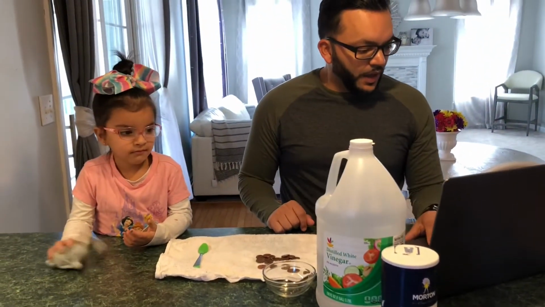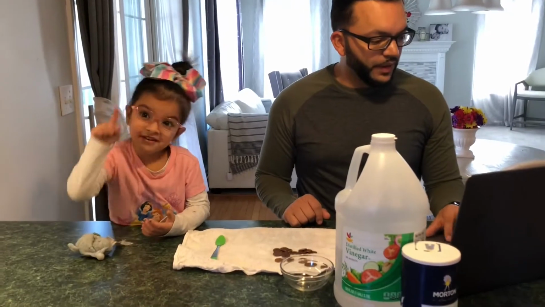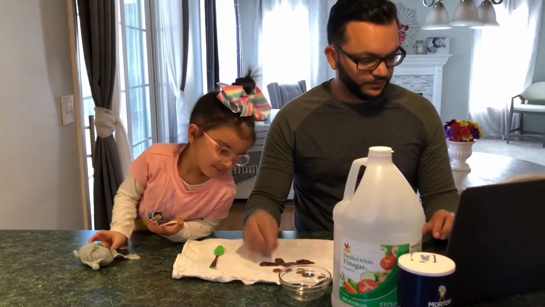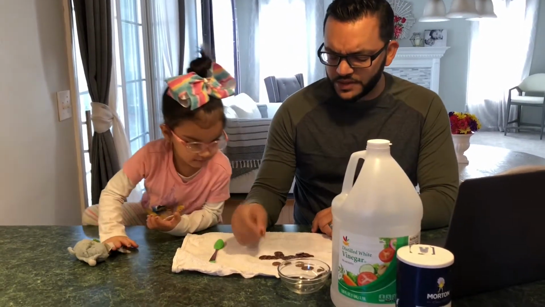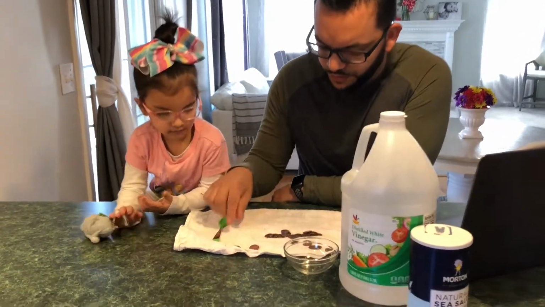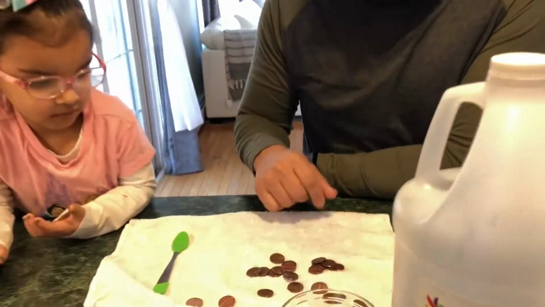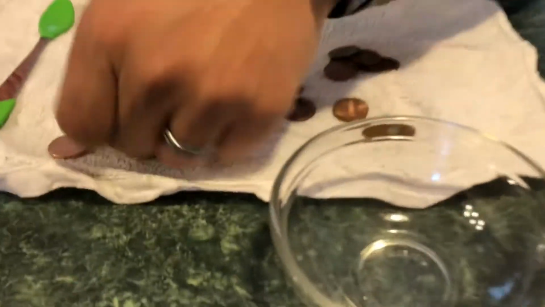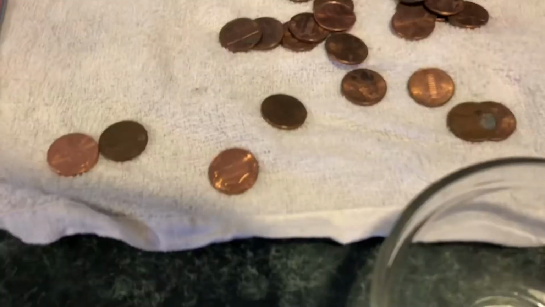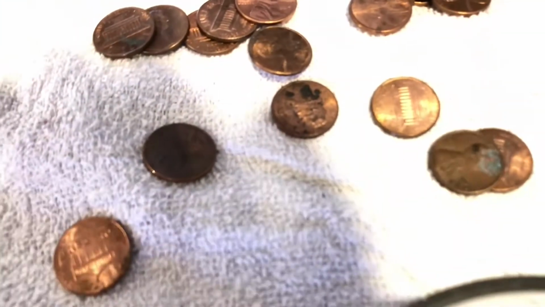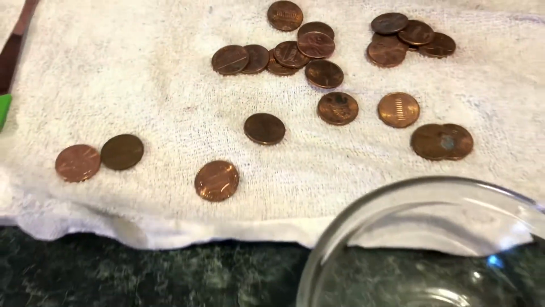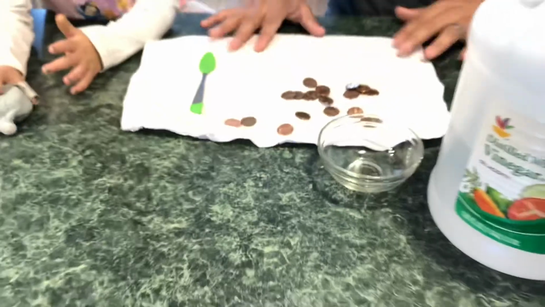With the pennies, all pennies start out as a bright copper. Some of these are newer and they're pretty bright, and then some of these are older and they're dirty and gross looking. As you can see, some of the differences there. One cent US pennies used to be coated, or they're coated in pure copper.